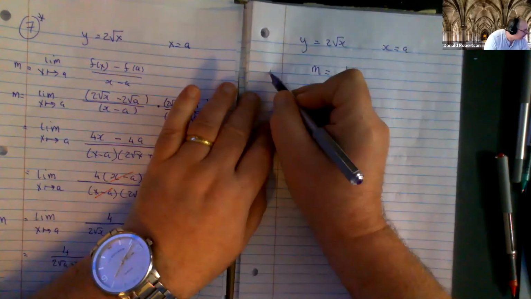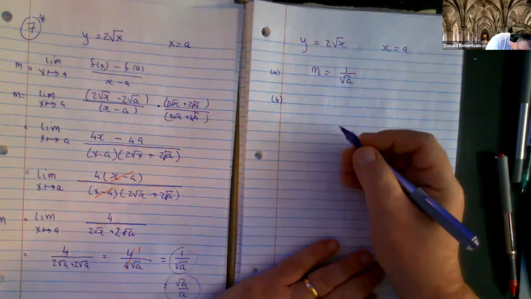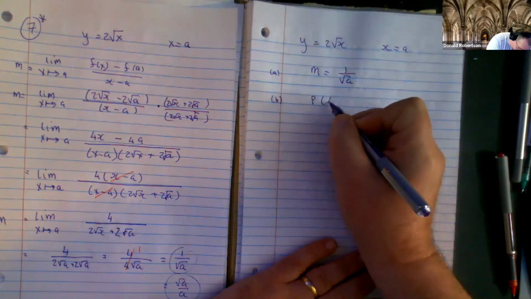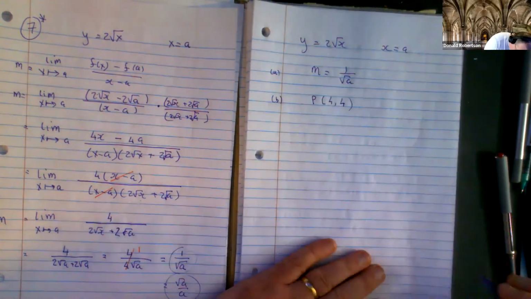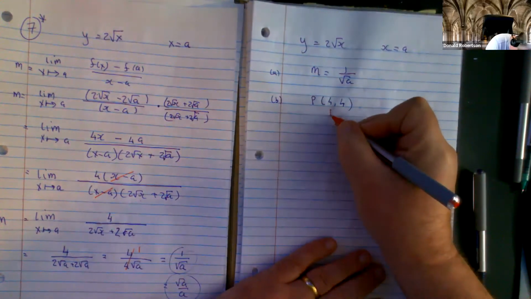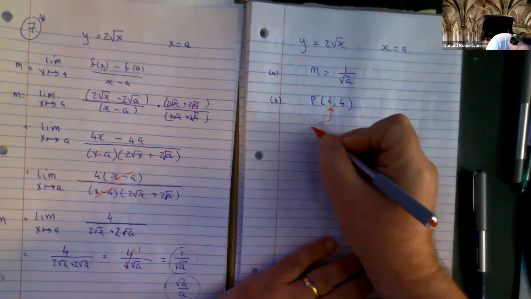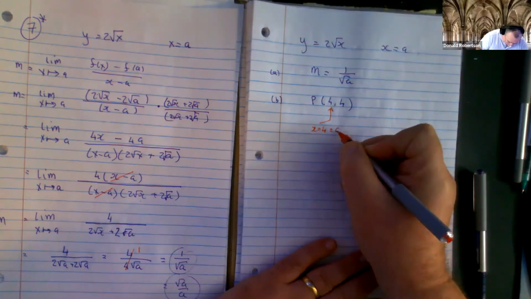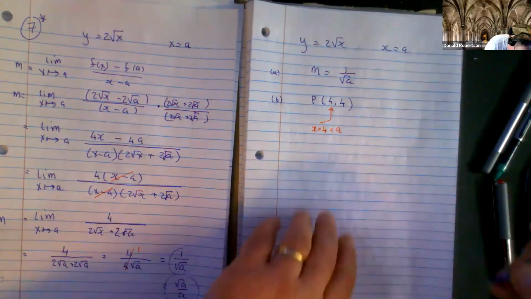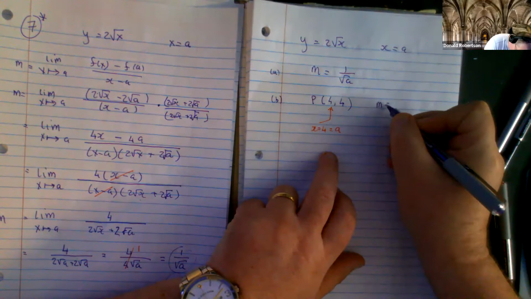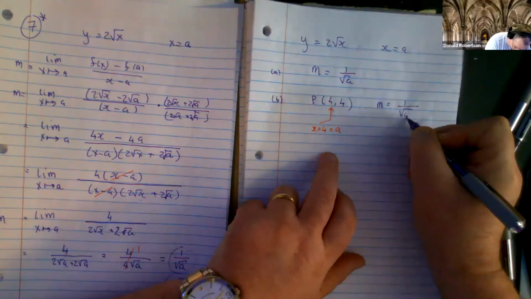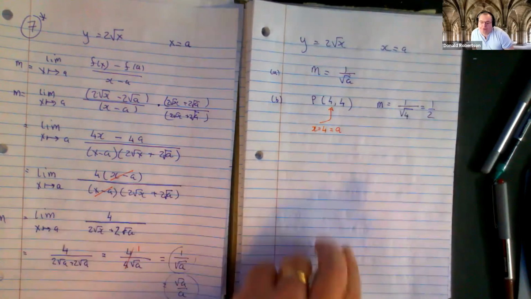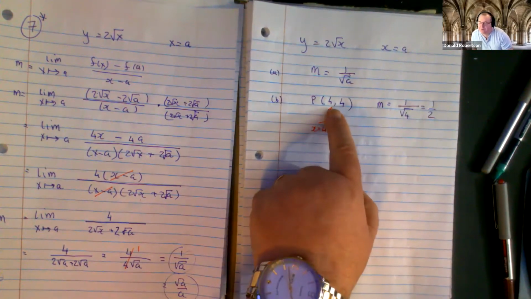And question B, they ask you for the equation of the tangent line at the point 4, 4. So what you've told me is that x is equal to 4. So you've told me a is equal to 4. That means the slope then is 1 over the square root of 4, right? 1 over square root of a, which is a half. So I now know that the slope of the tangent line at this point is a half.